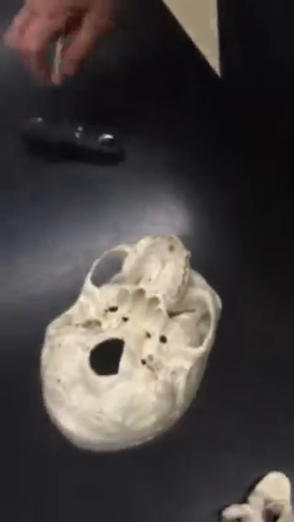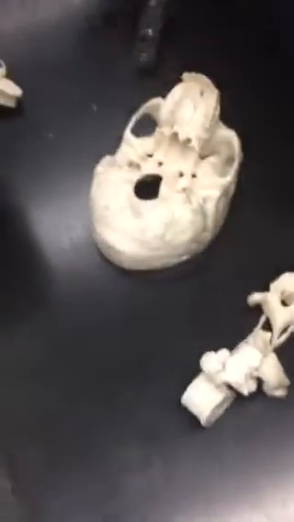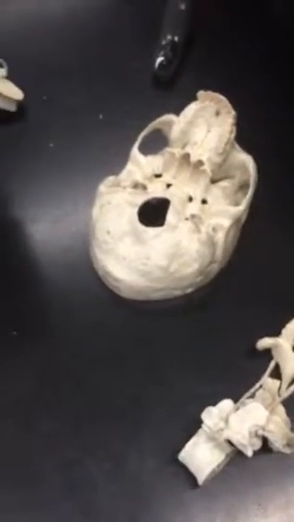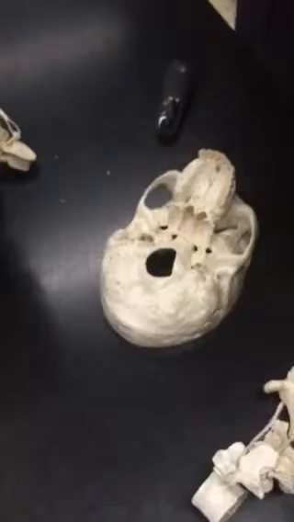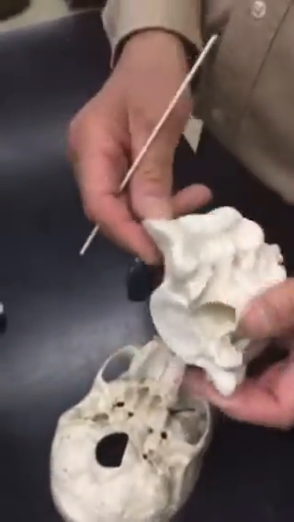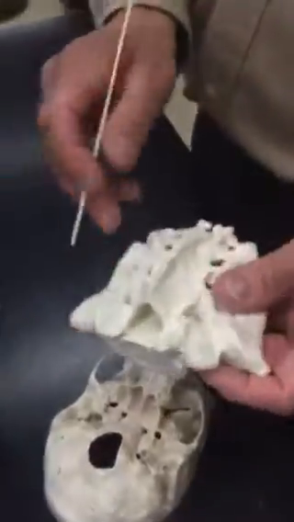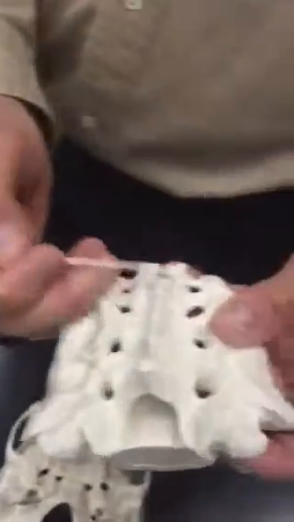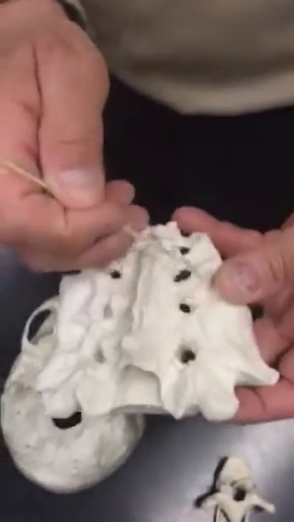Anything else? Any other parts? And for this one, you said we have to know this area. Okay, this is the sacrum. This is the posterior, this is anterior. Posterior, you have the medial crest and the lateral crests.